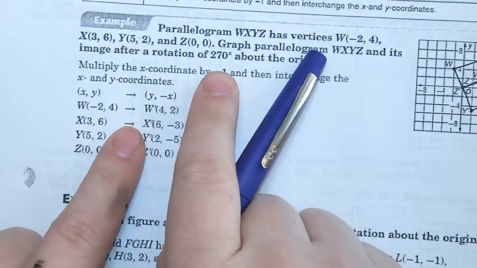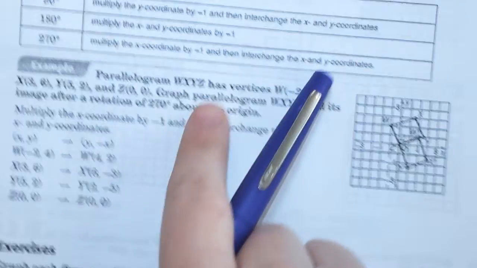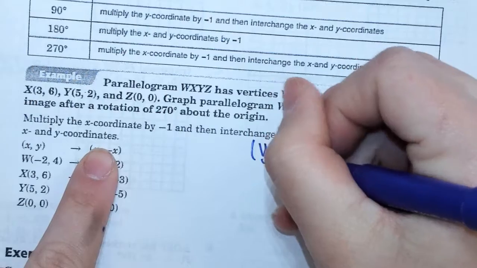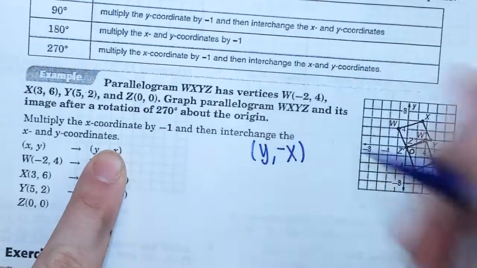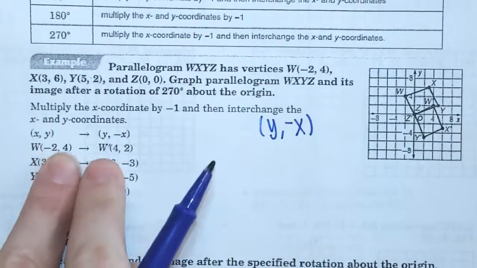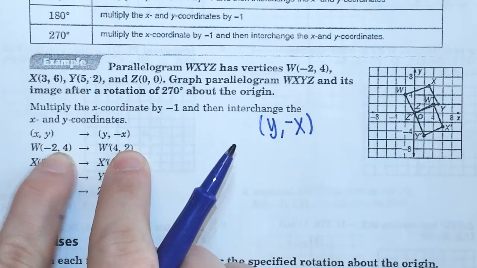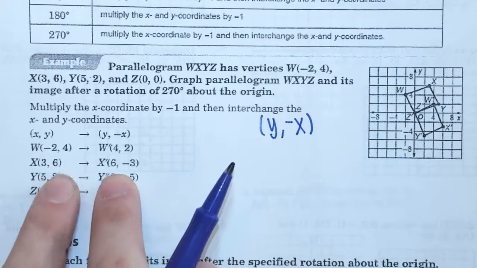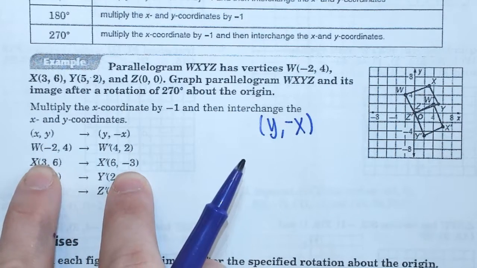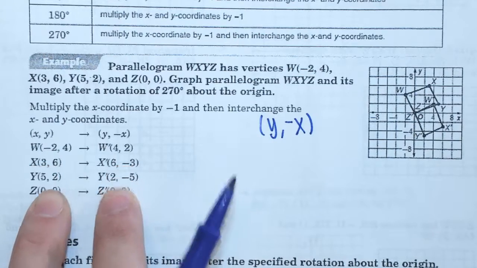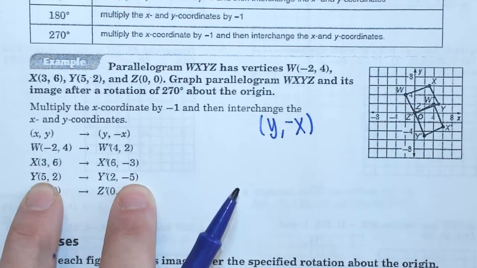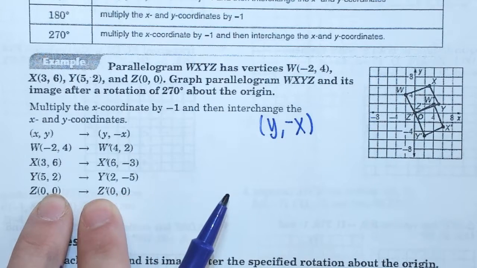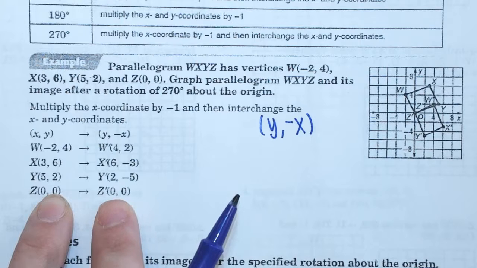Example 1. They're rotating around 270 degrees. So that means, using our shortcut, we switch the X and the Y, but we only change the sign of the X. So this was their original, so you see they switched the 4 and the 2, but then the 2 became positive because it was negative. They switched the 6 and the 3, but the 3 was positive, so it became negative. They switched the 2 and the 5. 5 was positive, it became negative. 0, 0, they switched them, and we changed the sign.